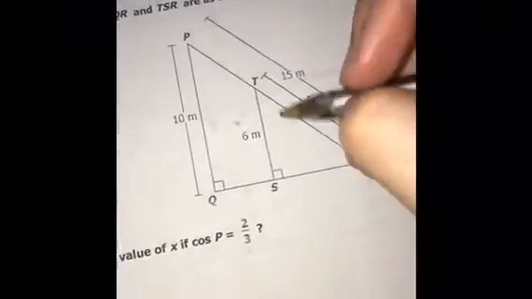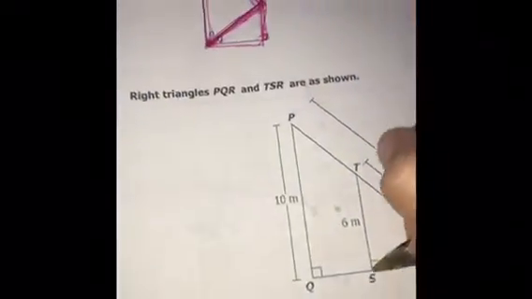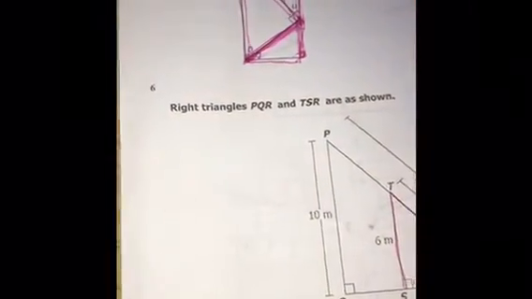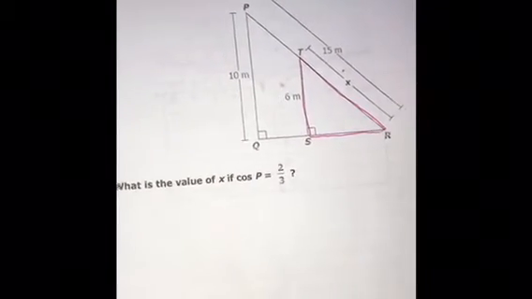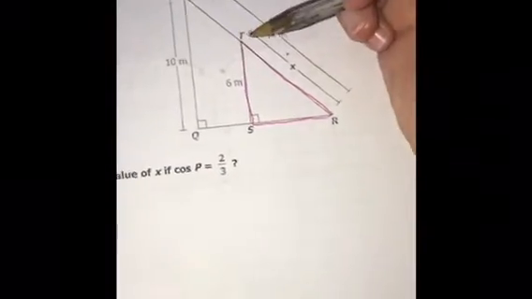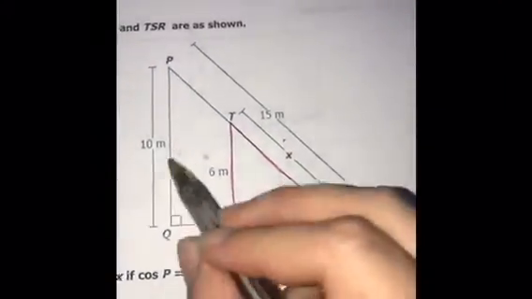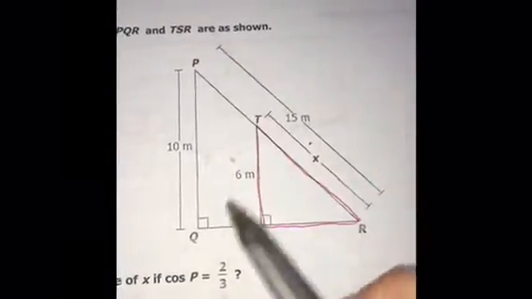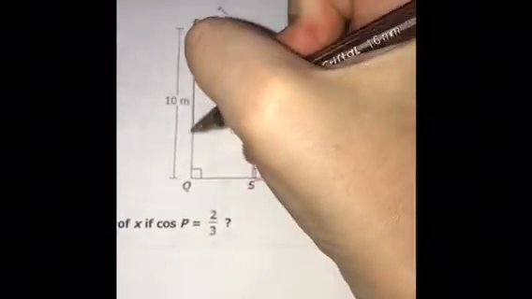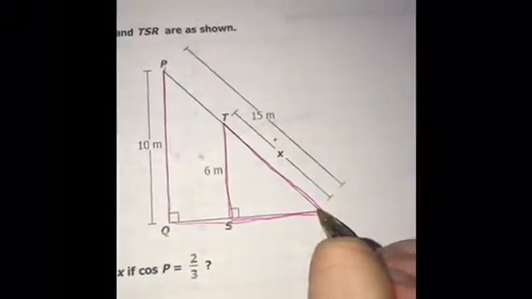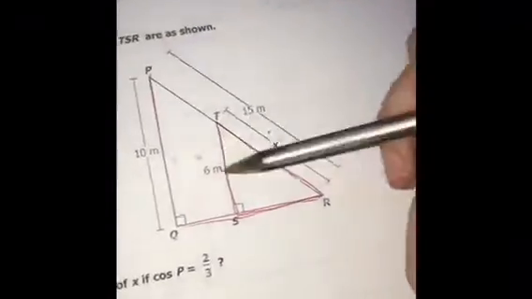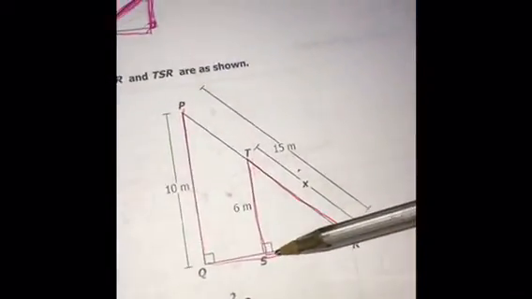Since angle STR, this triangle right here, is congruent to itself and to angles PQ, right here, PQR and TSR, and they're both, this angle and this angle are both 90 degrees.